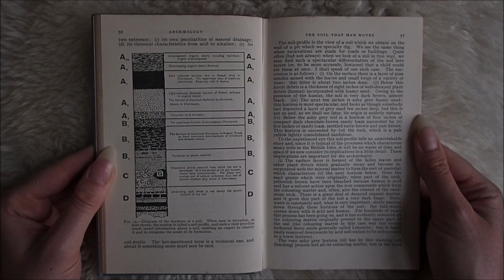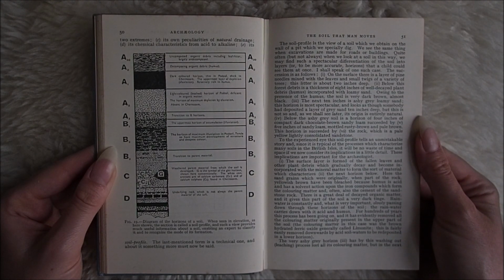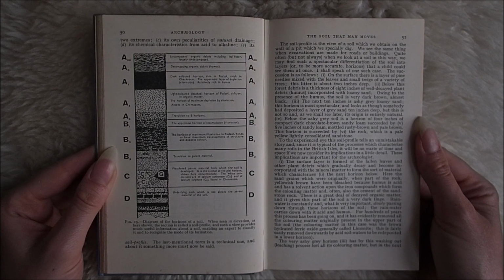To the experienced eye, this soil profile tells an unmistakable story, and, since it is typical of the processes which characterise many soils in the British Isles, it will be no waste of time and space if we now consider its implications in a little detail. These implications are important for the archaeologist. 1. The surface layer is formed of the fallen leaves and other plant debris which gradually decay and become incorporated with the mineral matter to form the sort of material which characterises 2.